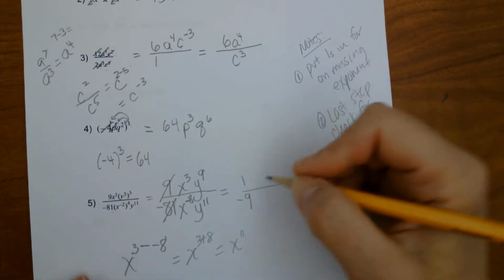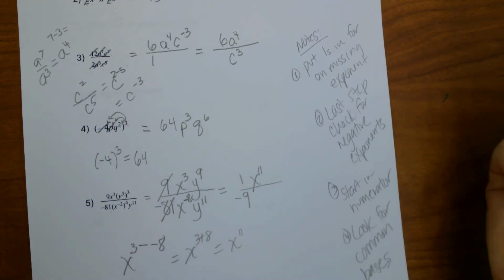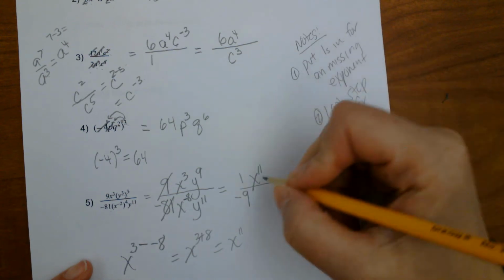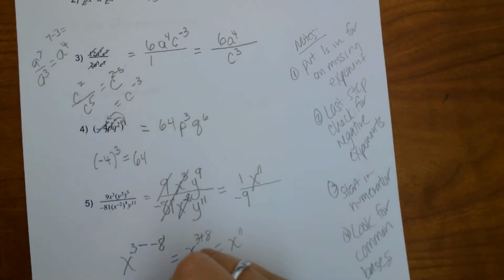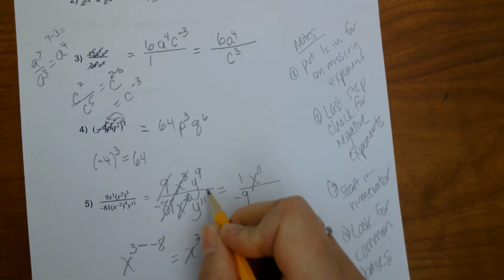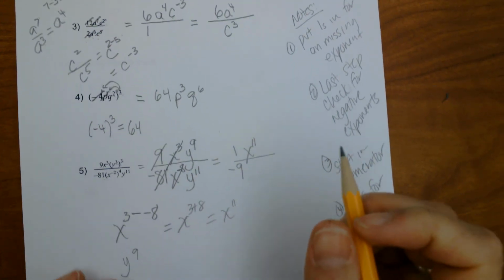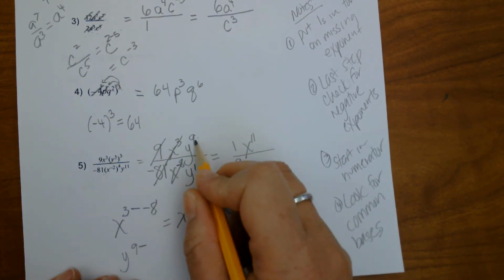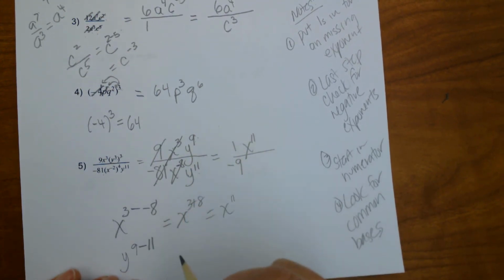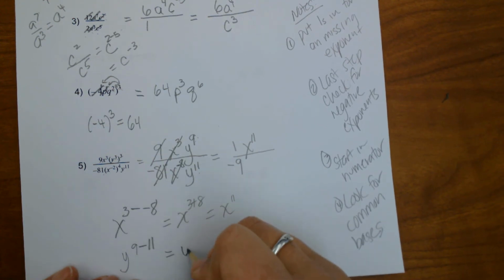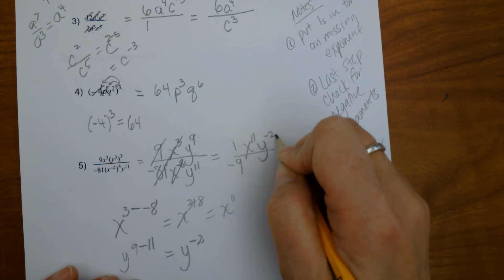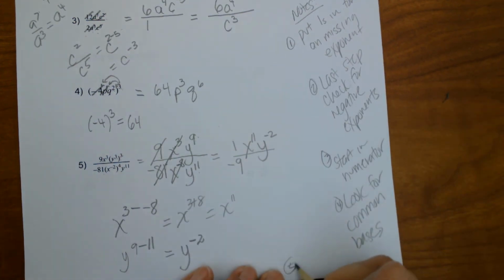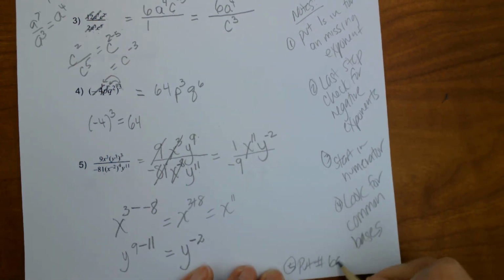Now, where does it go? It goes in the numerator. Always put it back in the numerator. That could be another note if you want to add: after you subtract, always put it in the numerator. So that's out. Okay, next one. y to the 9. I have division. I have common bases. What do we do with the exponents? We subtract. So 9, the numerator always, minus the denominator, 11. So 9 minus 11, y equals negative 2. Put it in the numerator, negative 2.